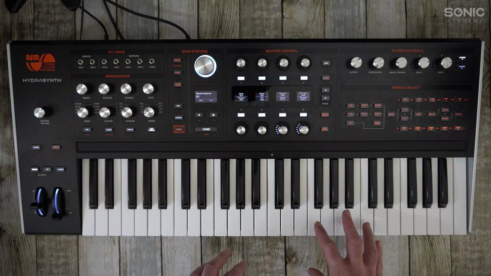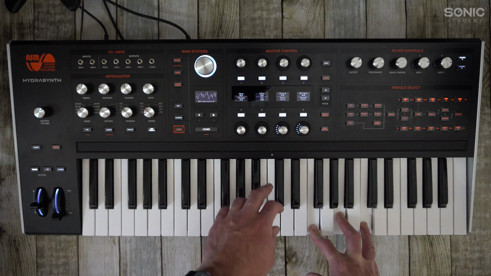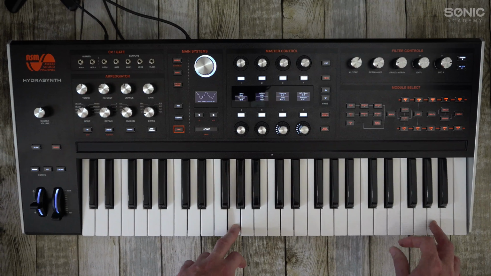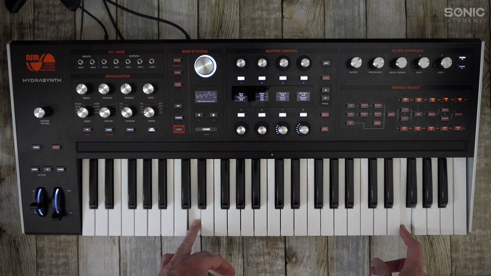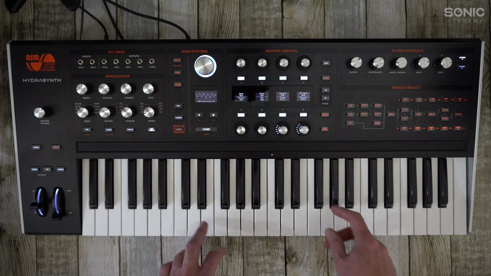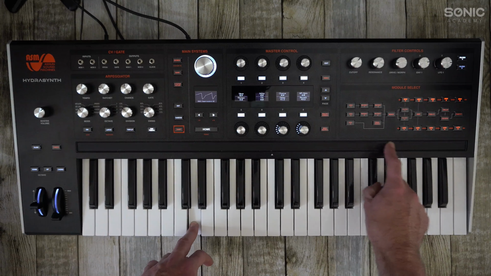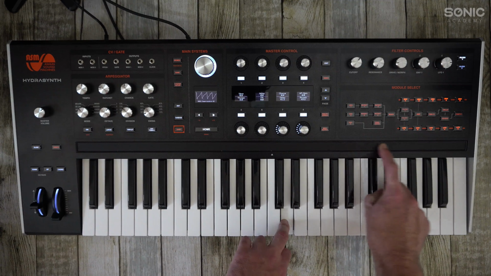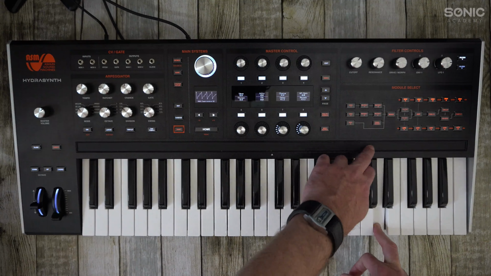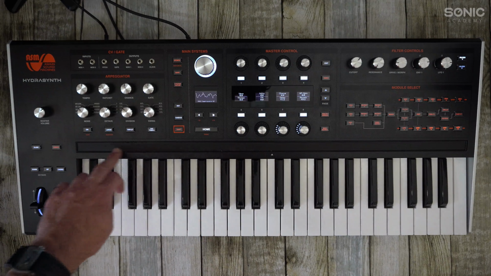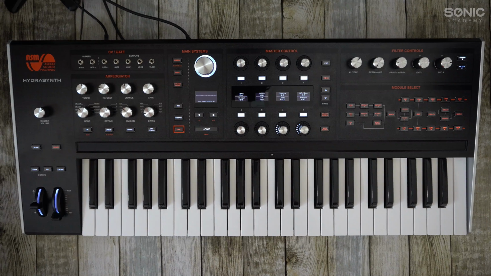Now these are the two aspects of the CS80. Poly aftertouch. And a ribbon controller. That people have been absolutely crying out for.